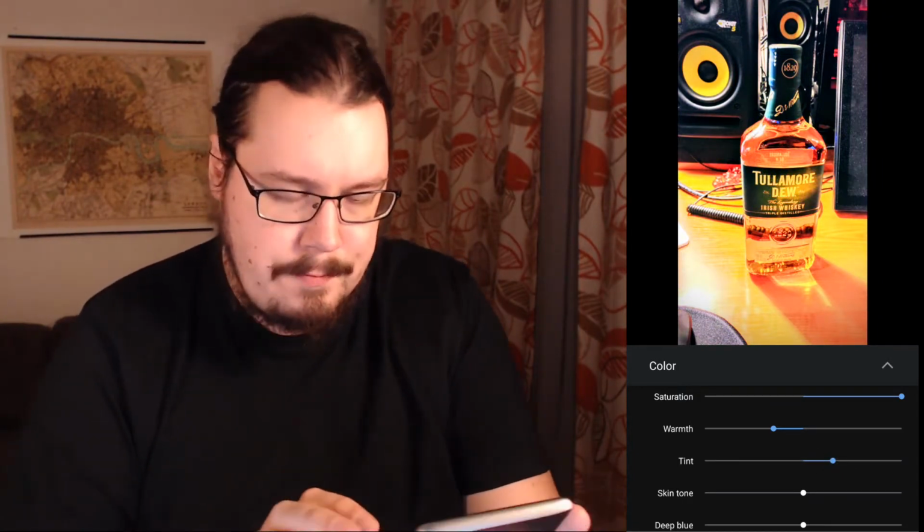Tint. I've heard some people just describe this as don't touch it, it's mostly for neon lights or whatever. But I don't agree. I touched this one a lot. And you don't have to go crazy with it. Just try to find a balanced output.